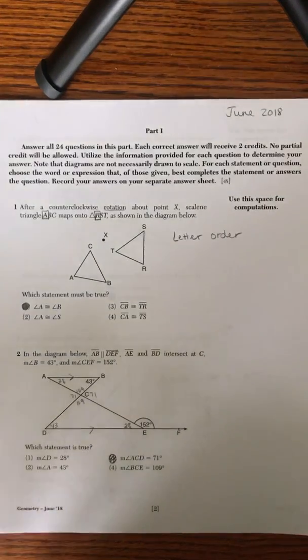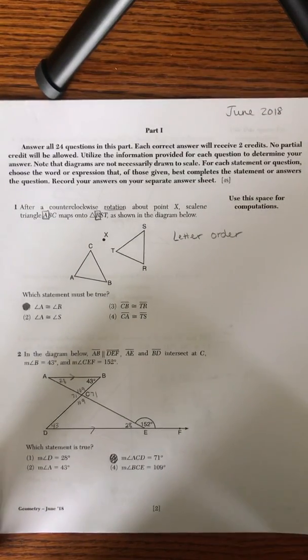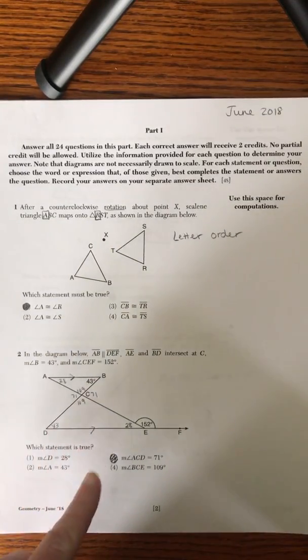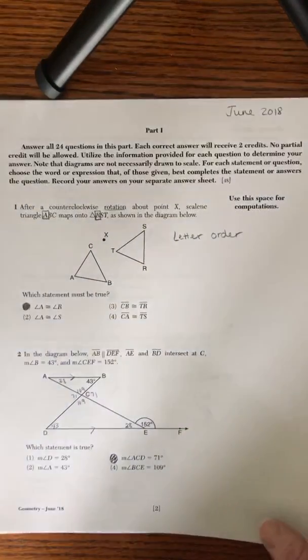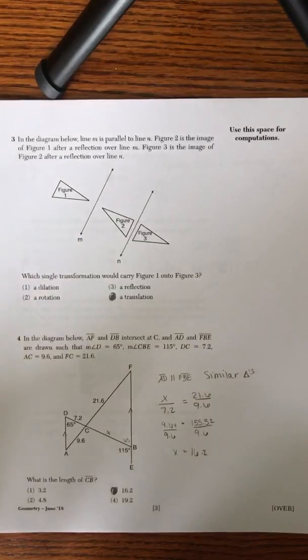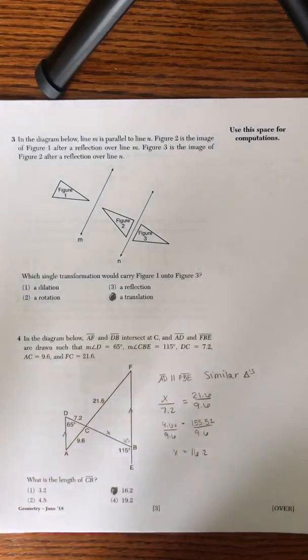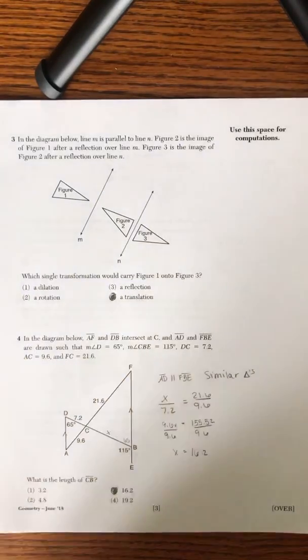So the first one is June 2008. Number 1 is 1, and that's just knowing the letter order. Number 2 is 3. So just take a look at all of the angles. If you need to pause it, just pause it. Okay, moving on. Number 3, the answer is 4. And number 4, the answer is 3. Similar triangles, you set up a proportion for that.